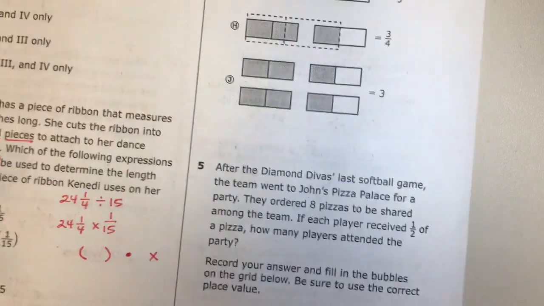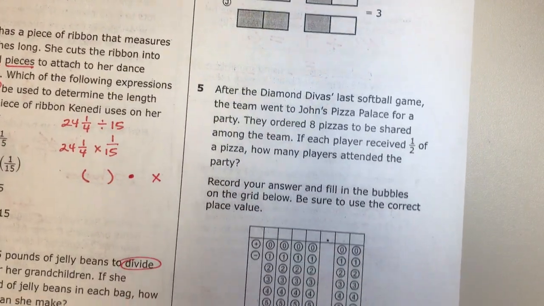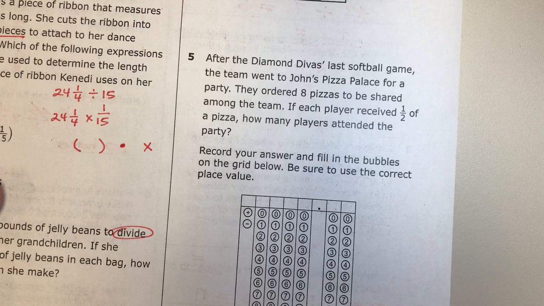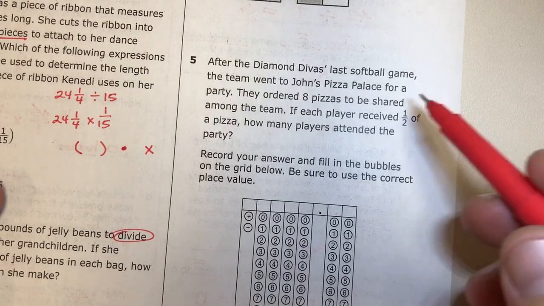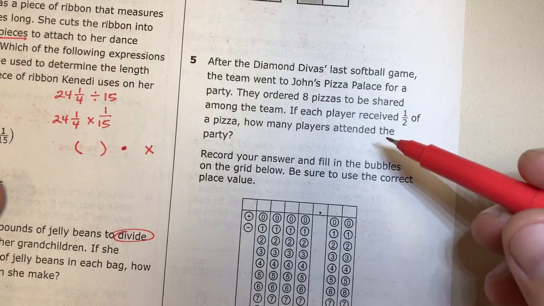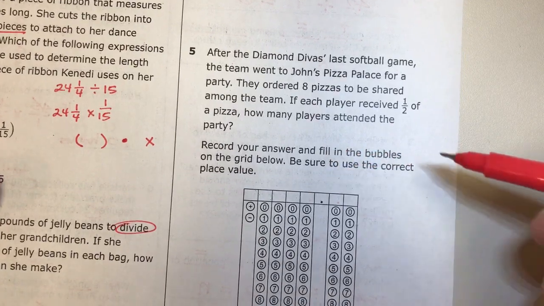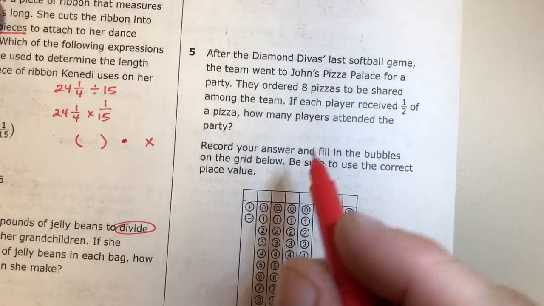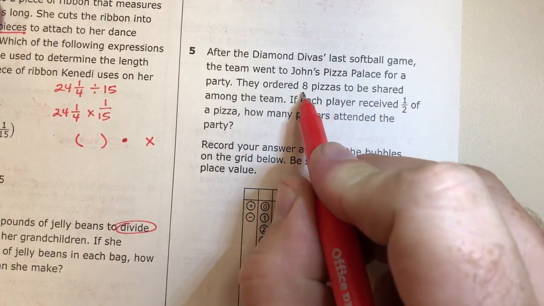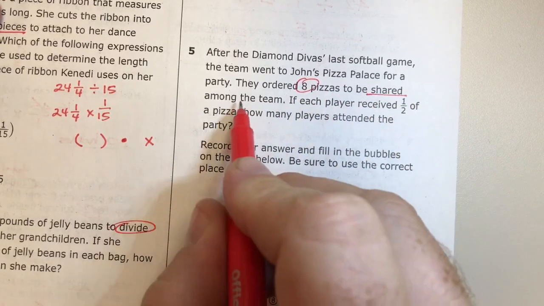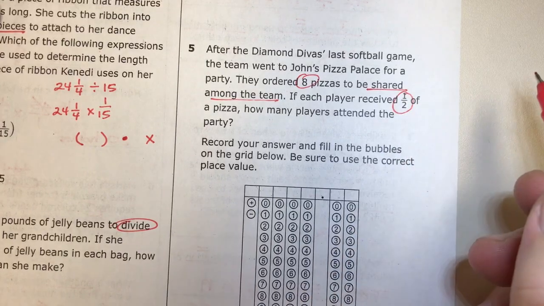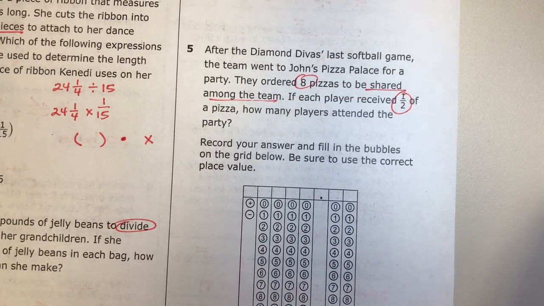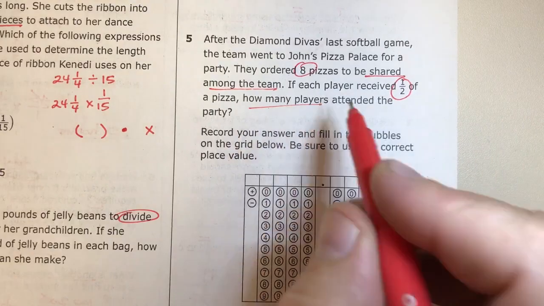All right, in number 5, another word problem. Diamond Diva's last softball game, the team went to John's Pizza Palace for a party. They ordered 8 pizzas to be shared among them. If each player received 1/2 of a pizza, how many players attended the party? So you're listening here, you're seeing 8 pizzas, they're being shared among the team. You know how much each person gets. We're looking for how many players is what we're looking for.